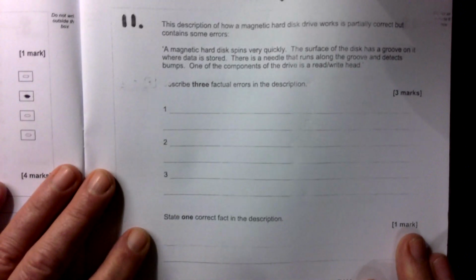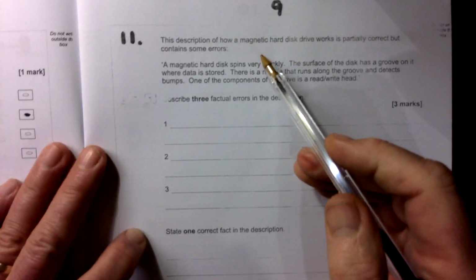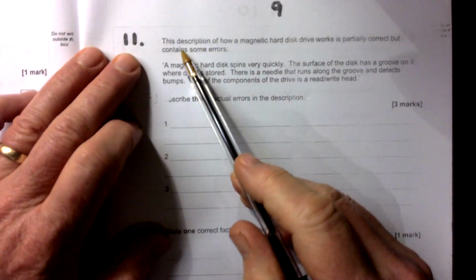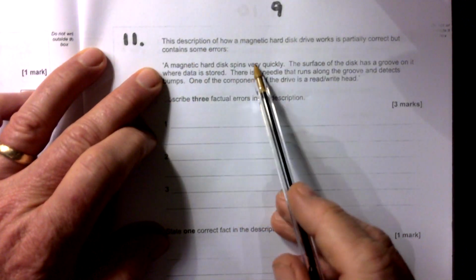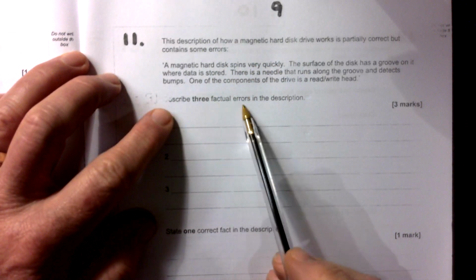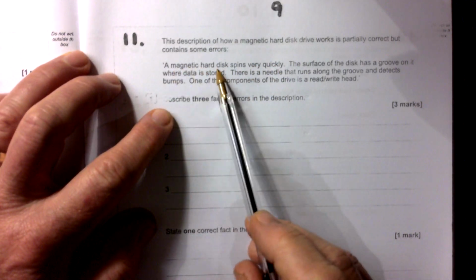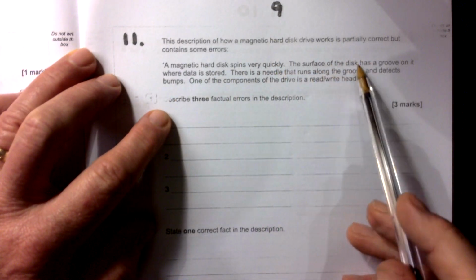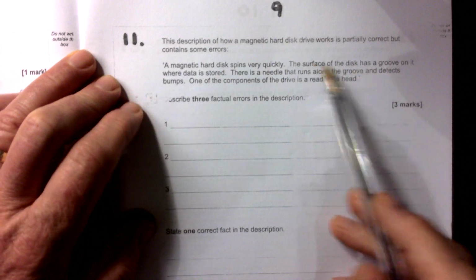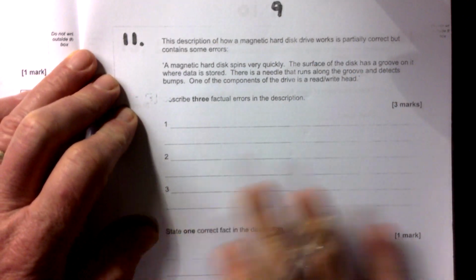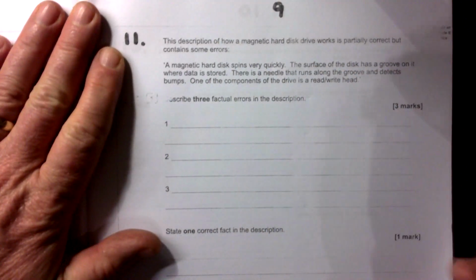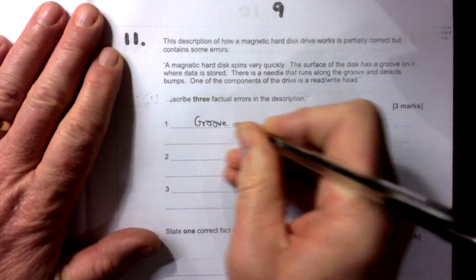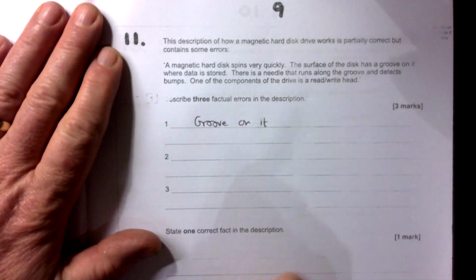Next one. Right, we move on to another kind of storage medium, the magnetic hard disk drive. So let's have a look and see what it says here. A magnetic hard disk spins very quickly. We've got 3 factual errors. A magnetic hard disk spins very quickly. True. The surface of the disk has a groove on it. False. There are no grooves on a hard disk. It's just a coating of metal oxide. So first one, the groove on it is false.